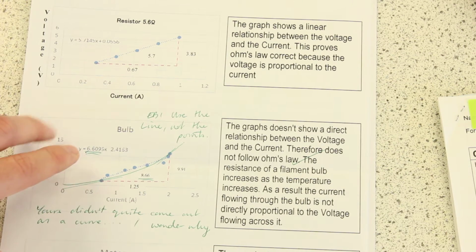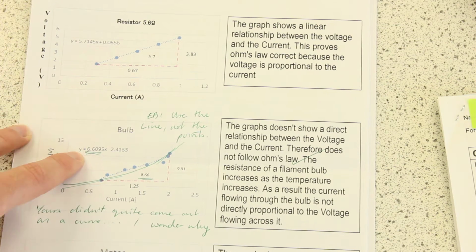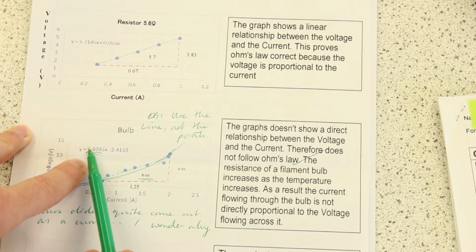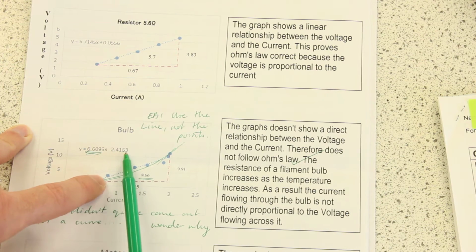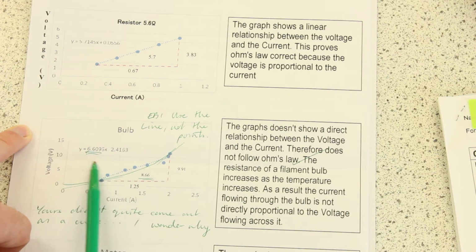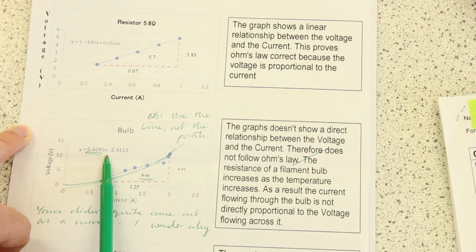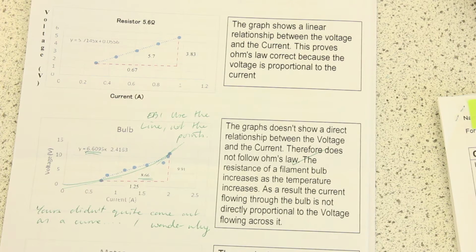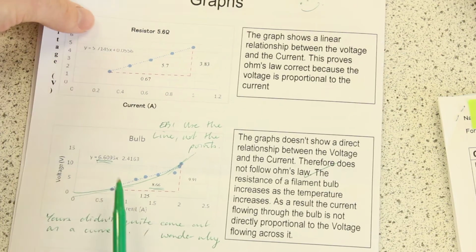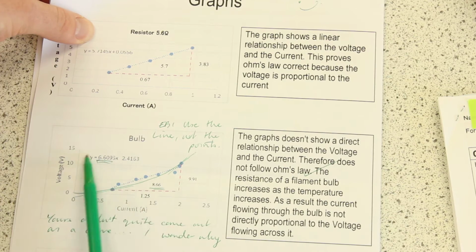There's another little shortcut with Excel, because actually Excel will display an equation for you. This says y equals 6.609x plus 2.4163. So what this shows you is actually y equals mx plus c, which you'll know from your maths is an equation for a straight line. And that's a really crucial skill in physics to understand how this equation from a straight line relates to the physics.